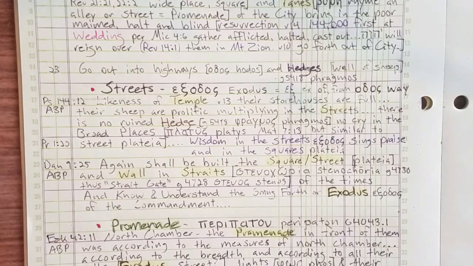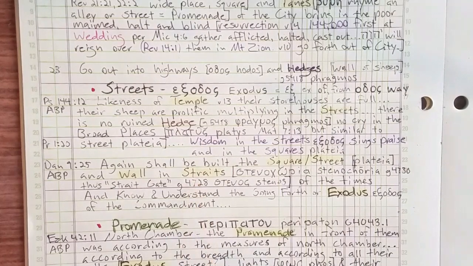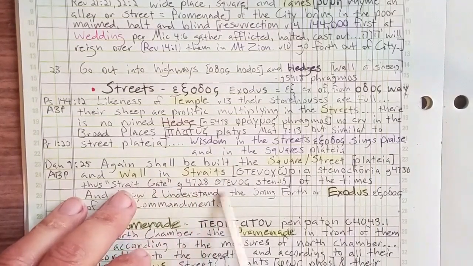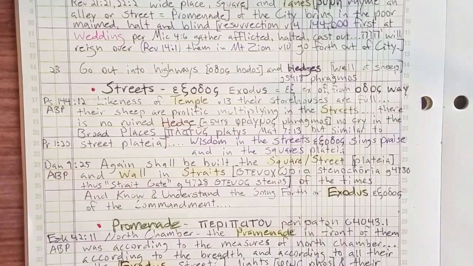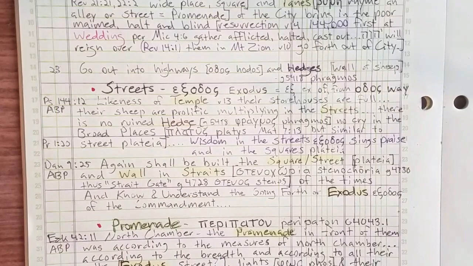And here you can see we have the straits, or the difficult times of the end of days, but also in the context of the temple, of the square, of the wall being rebuilt in straits, in the difficult times, in the tribulation, okay?